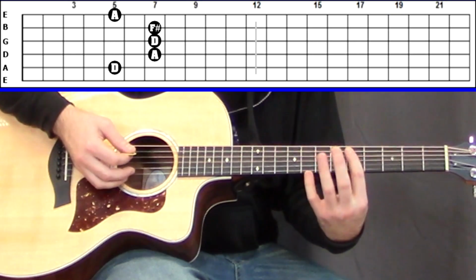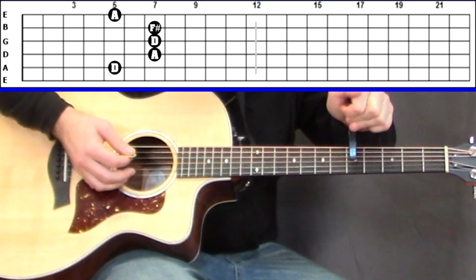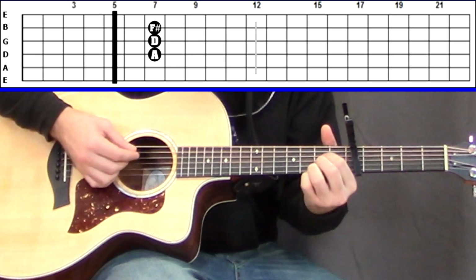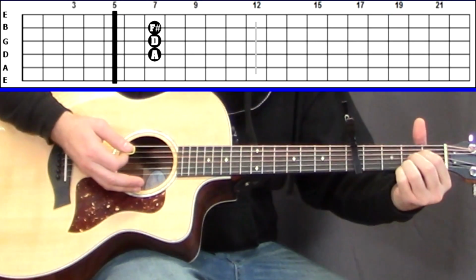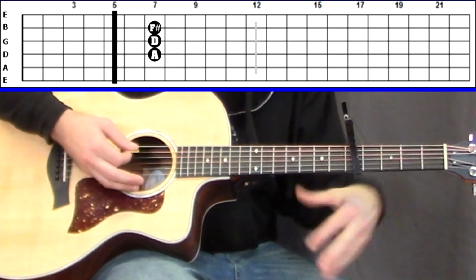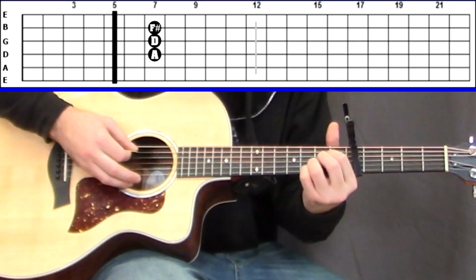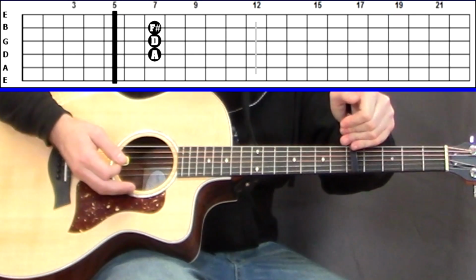Because again, if I replace my first finger with a capo here, and I play this, that's the same way I would play an A chord in the open position. But I slid it up, now my root is here on the 5th fret of the A string. That's a D major chord in the A shape.